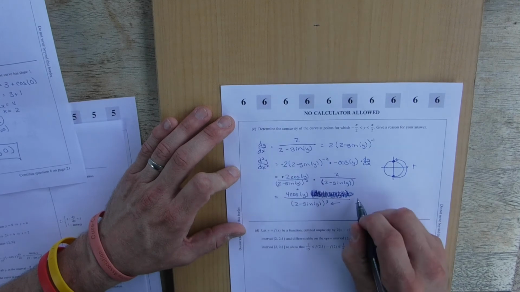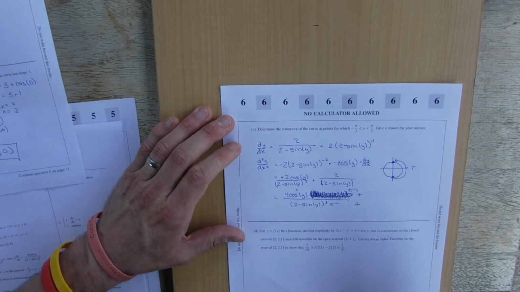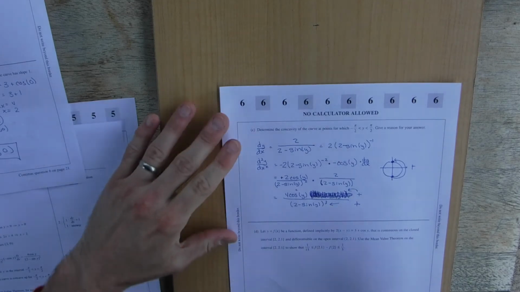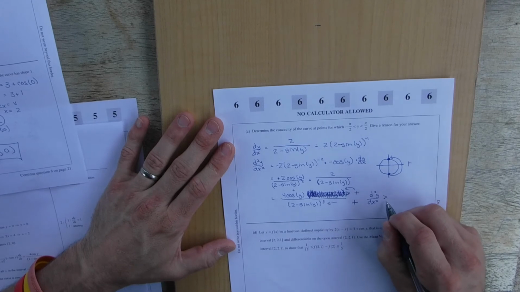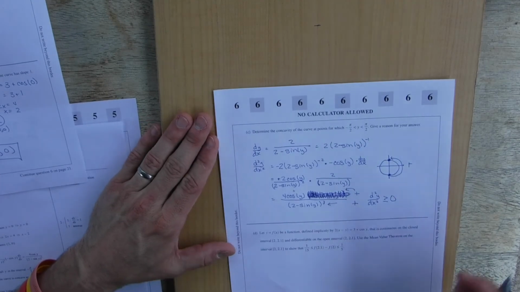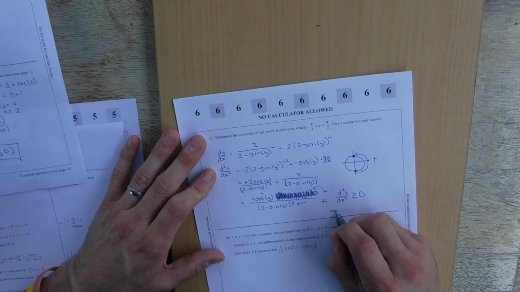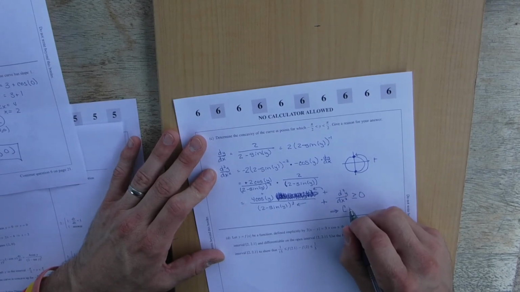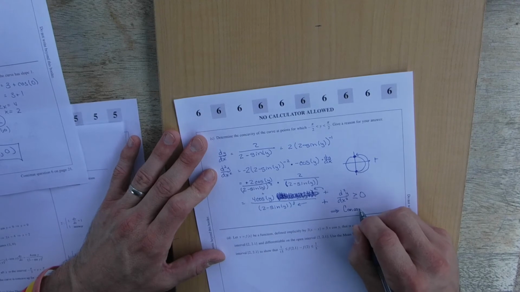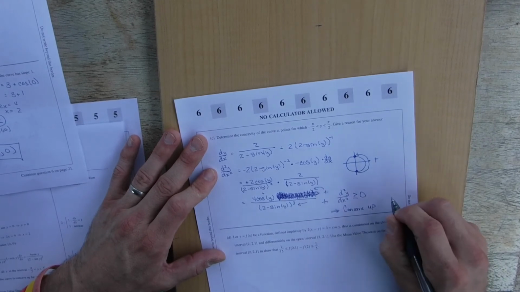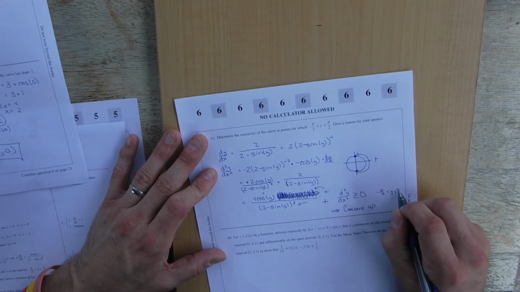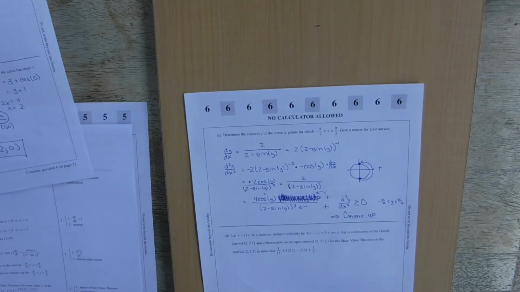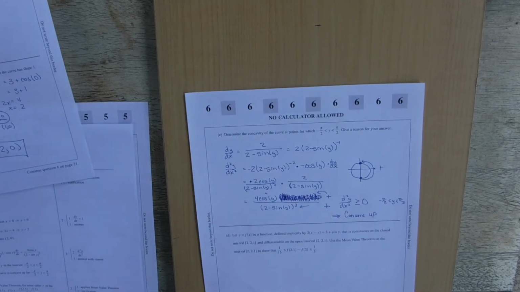So this is always positive, implying that the numerator is always positive, so we see that d squared y dx squared is greater than 0. So this implies that this is always positive concavity, concave up. Again, this is very specifically negative pi over 2, pi over 2. This is always concave up. Okay.